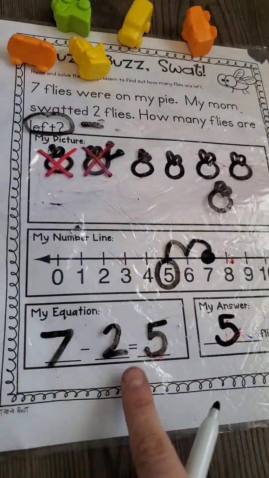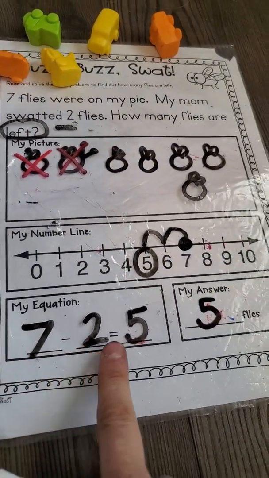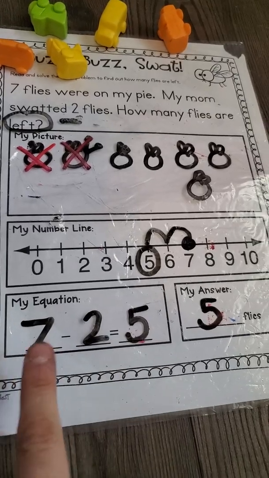So good job, guys, doing that problem. So 7 minus 2 equals 5. I want you to say it.